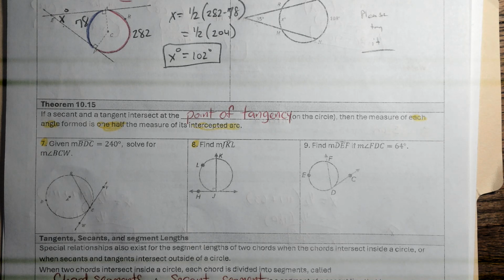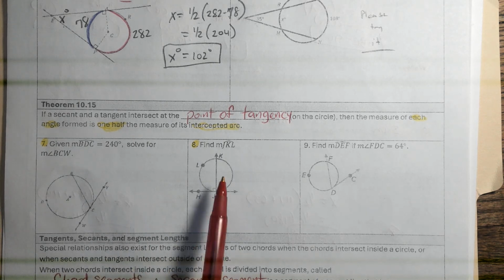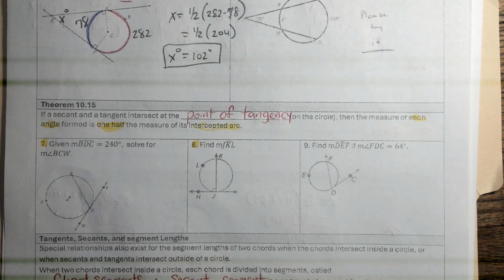All right, so number 7. And these guys are going to work the same. Actually, I'm going to do these two. You guys will work on that one. All right, so number 7. Given, let me get the colors out here.